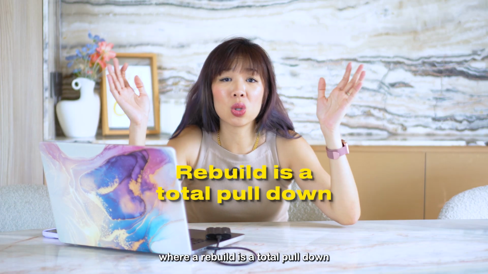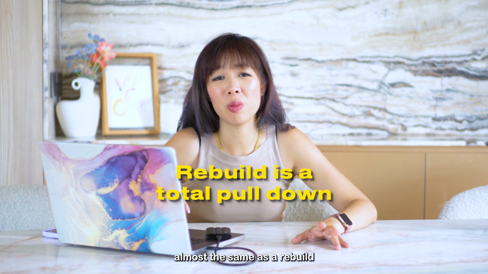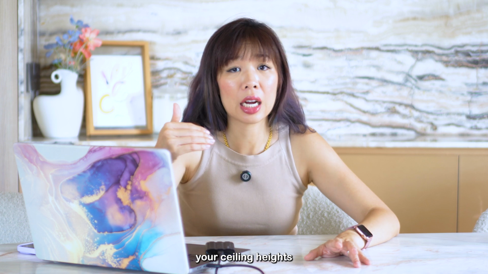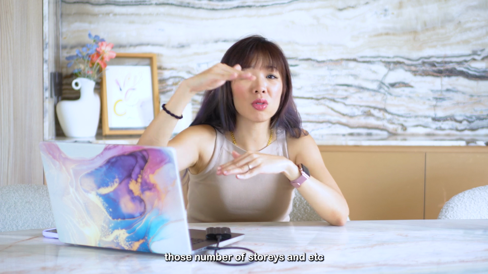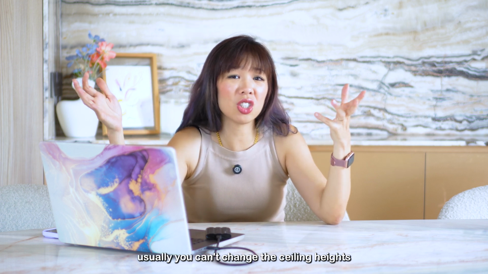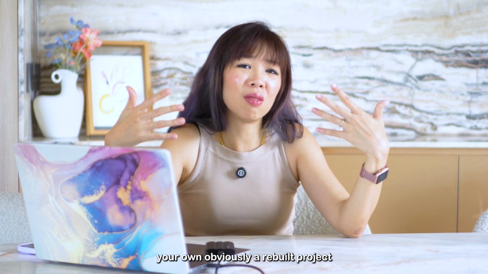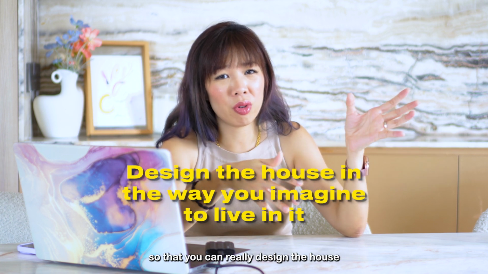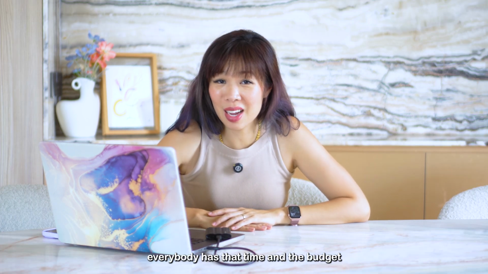But a rebuild is a total pull down. And sometimes you will find that the reconstruction cost is almost the same as a rebuild, and then you might as well do that because then you can change your ceiling heights. Because in a normal reconstruction format, to be able to retain the number of stories and so on, usually you can't change the ceiling heights. So if you're really keen to make something your own, then obviously a rebuild project might be more suited for you so that you can really design the house in the way that you imagine to live in it. But of course, not everybody has that time and the budget.